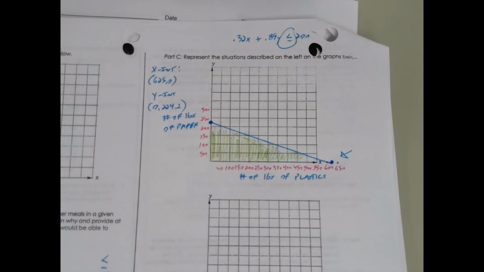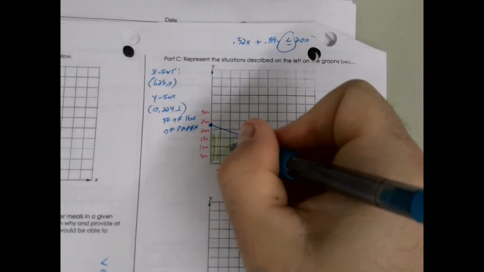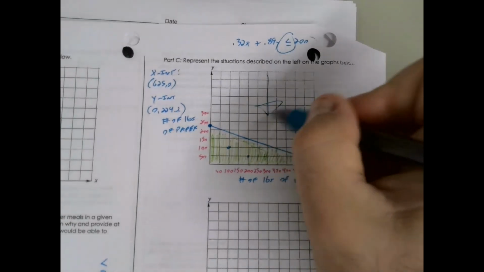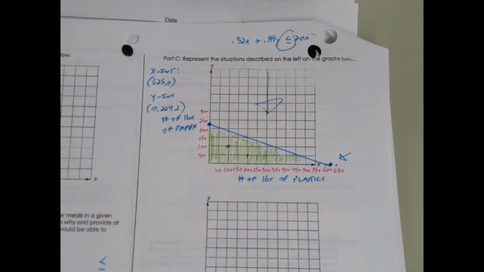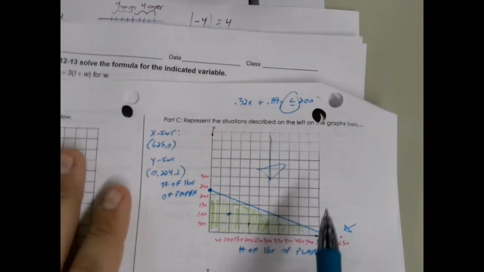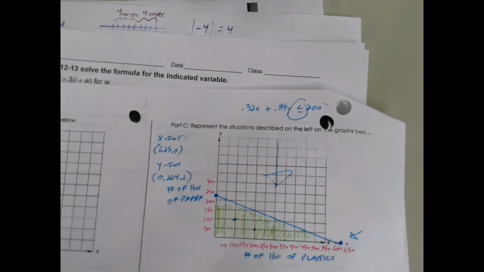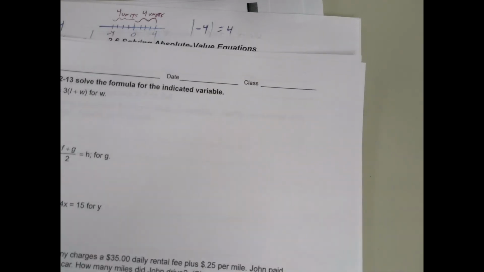So what I'm trying to say, guys, is if you were to pick any point inside here, you can get all types of ordered pairs that would make it true. Okay? But would anything outside of that be a solution? No. So it's significant as a student to understand, hey, this is why I'm learning how to graph these inequalities, because there are different ways to model them.